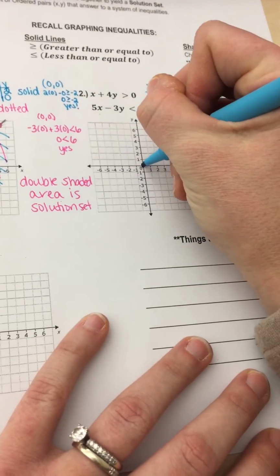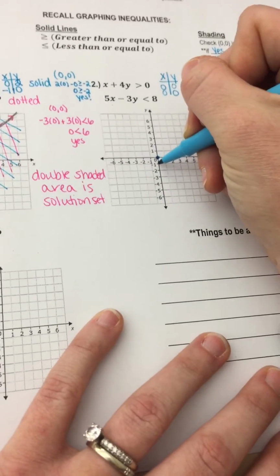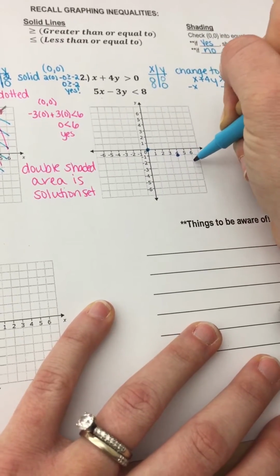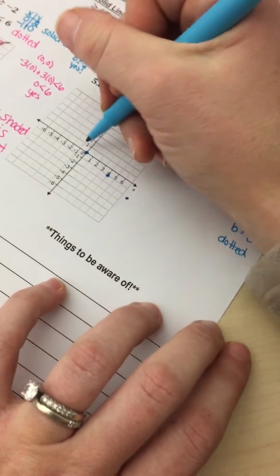I call it dotted, but it really is a dashed line. Whatever you like. Just put a dot on 0. I'm going to count down 1, 1, 2, 3, over 4. Down 1, 1, 2, 3, 4. Again, I'm not using a ruler.